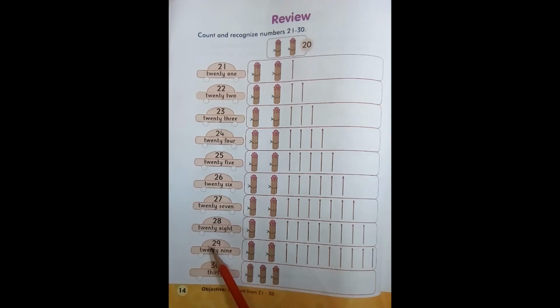2 bundles of 10 make 20 and 9 matchsticks. So this is 29. T-W-E-N-T-Y 20, N-I-N-E 9, 29.